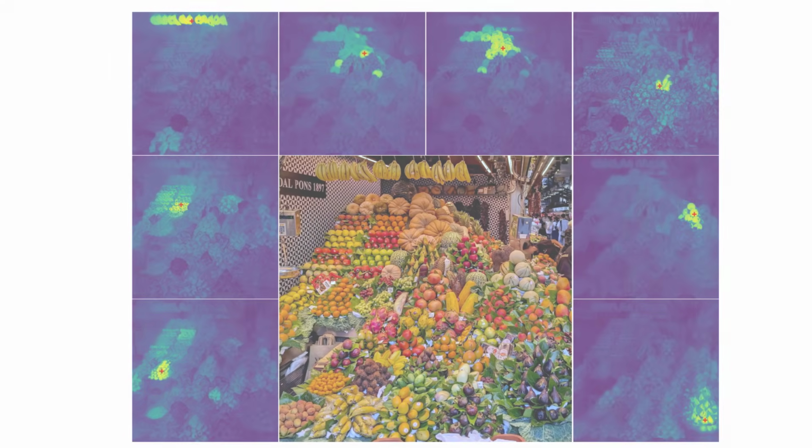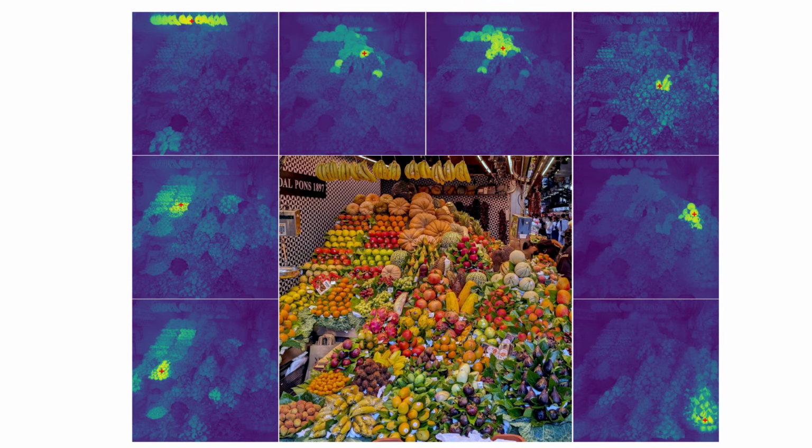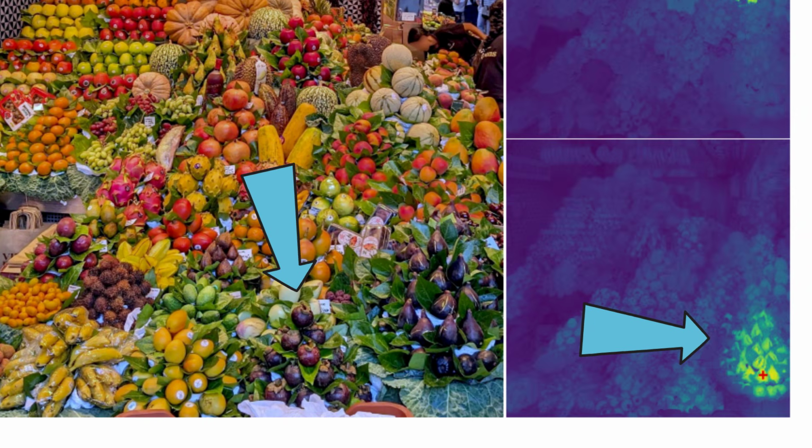To get a feeling of DINOv3's quality, let's also take a quick look at the following figure from the paper. In the center, we see a high-resolution image of a fruit stand at a market. Around it, we see similarity maps that were obtained using DINOv3 output, showing how similar different patches of the image are to the patch marked with a red cross in each image. For example, when the red cross is placed on a banana, the similarity map highlights all other banana patches while other patches aren't. Another example, where the red cross is placed on a fig, the map shows high similarity to other fig patches. Actually, on a first look, I wasn't sure why DINOv3 did not show high similarity for the patches to the left, but then I zoomed in and noticed that it is indeed a different fruit.